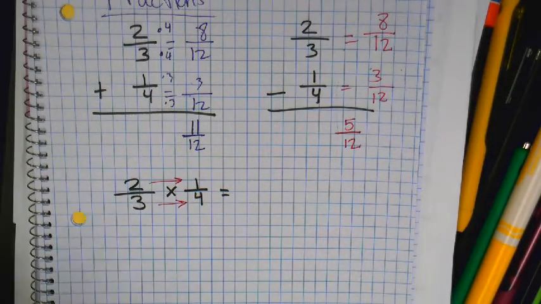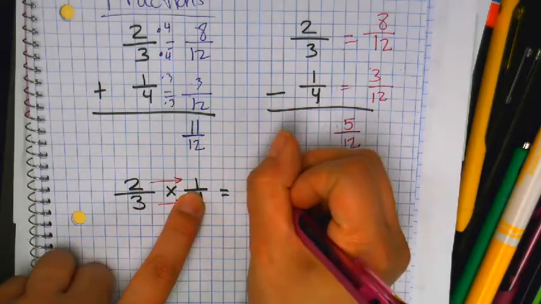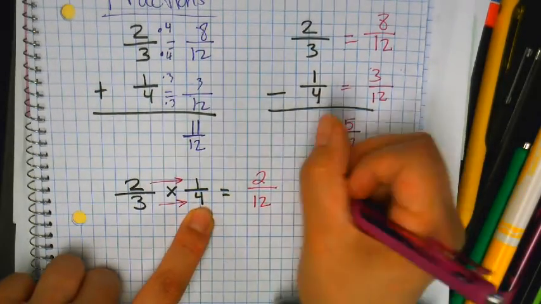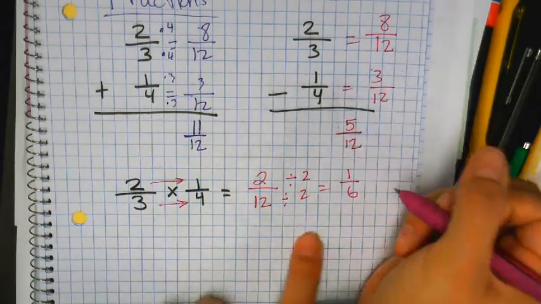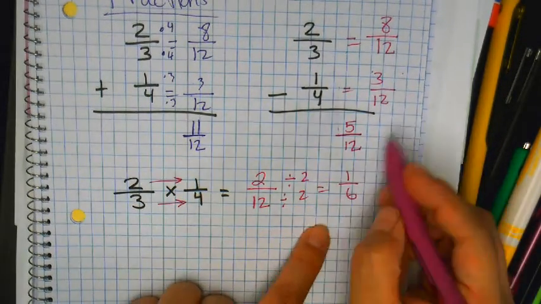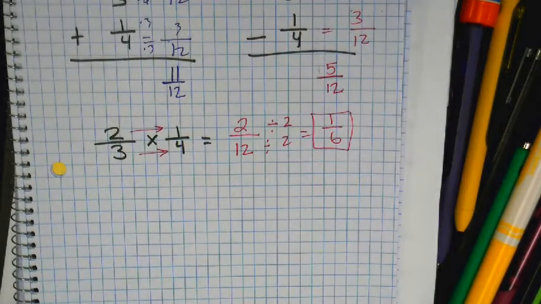There's no common denominator. 2 times 1 is 2. 3 times 4 is 12, which is equal to 1/6, because you always have to try to simplify. Simplifying is asking, what can I divide the top and the bottom by? And then it's 1/6. So, do we remember how to multiply fractions? Here it is. It's easiest.